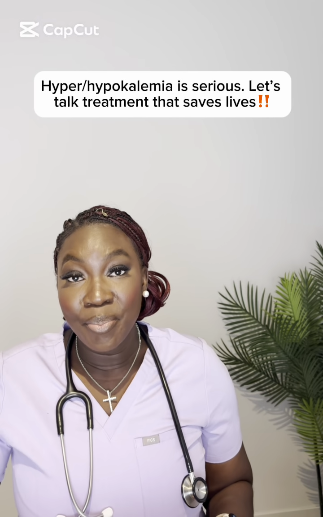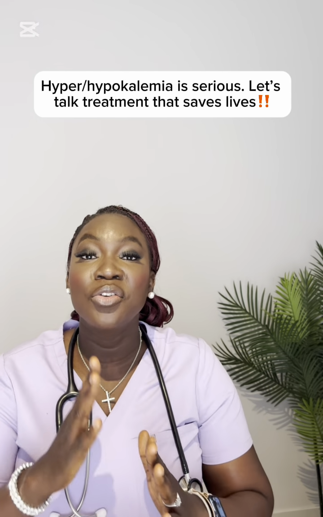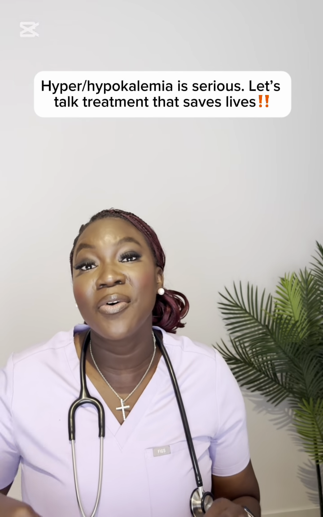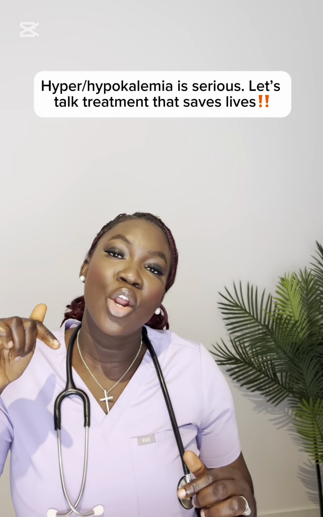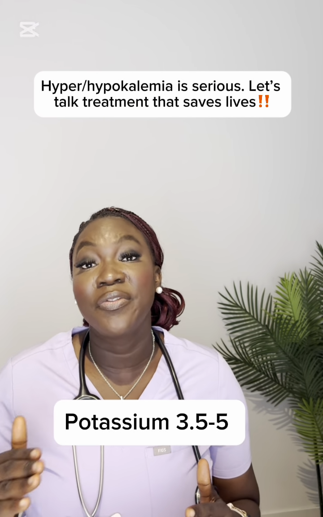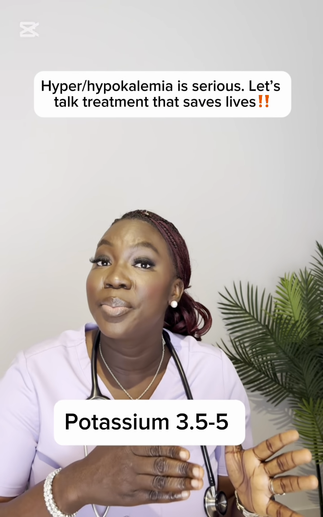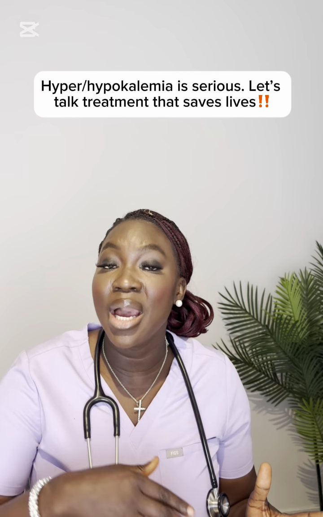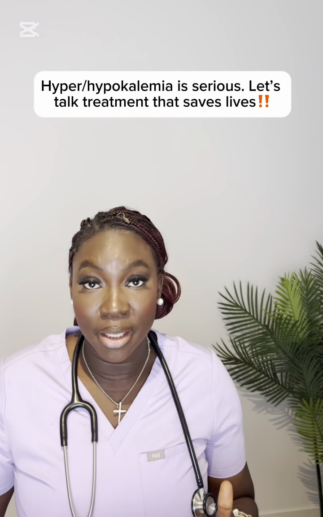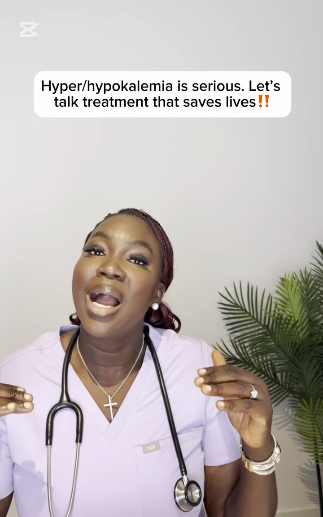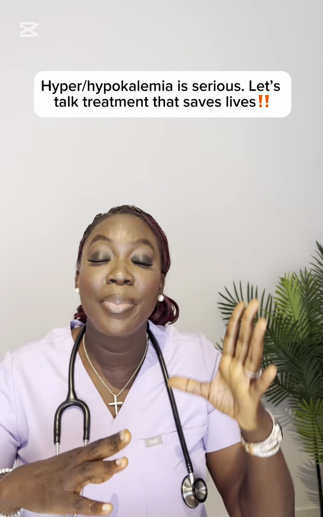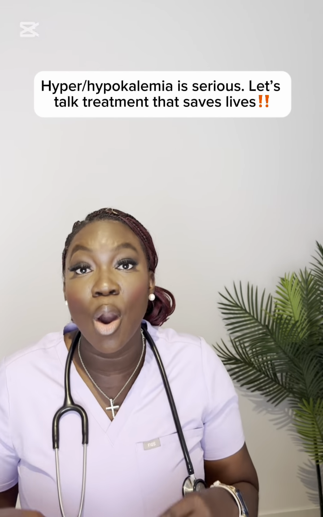The question is, hypo or hyperkalemia will hurt your patient's cardiac function. So come closer, let's discuss treatments for hypokalemia. Now, that is low potassium. Remember, normal potassium range is 3.5 to 5, right? And anything lower than 3.5, hypokalemia, will put your patient at risk of cardiac arrhythmia. Remember, with potassium, cardiac function monitoring takes priority because hypo or hyperkalemia will cause cardiac arrhythmia or dysrhythmia.